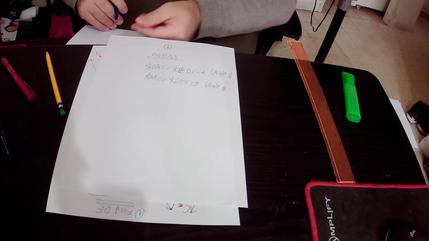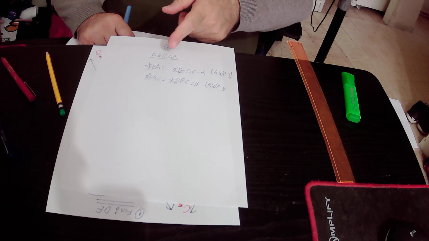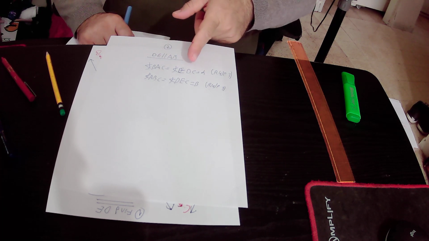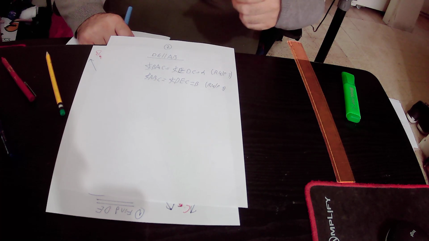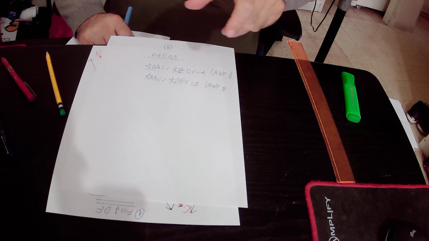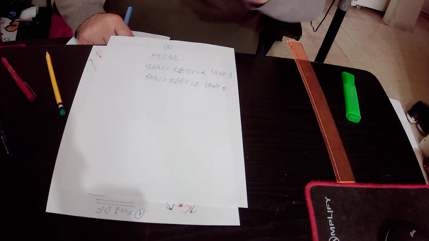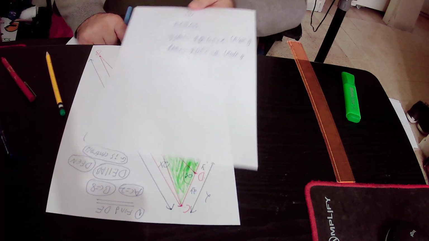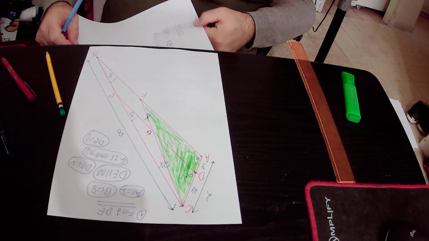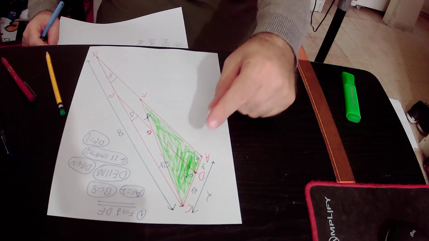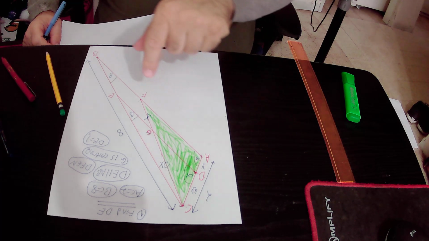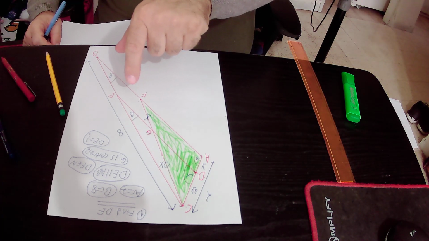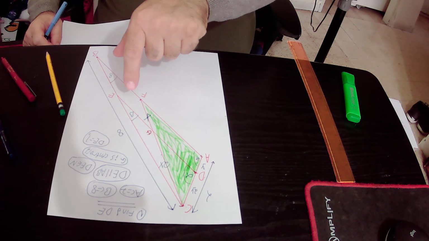Okay, so angle ABC equals angle DEC, and both those two angles are equal to beta. So those two angles are equal to each other according to rule number 3. Okay? So we actually found out that those two angles are equal to each other and they are both equal to alpha, and both those two angles are also equal to each other and they are both equal to beta.